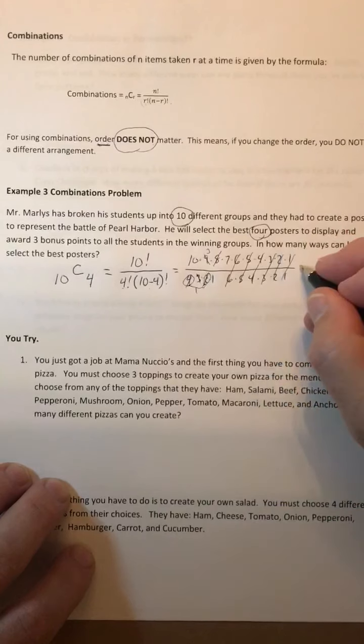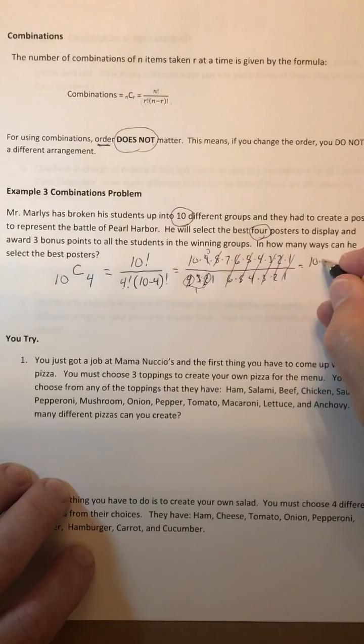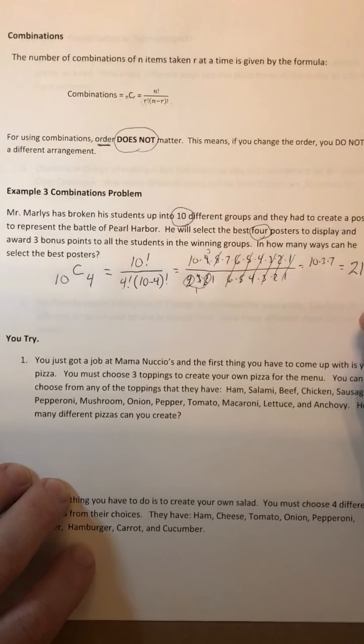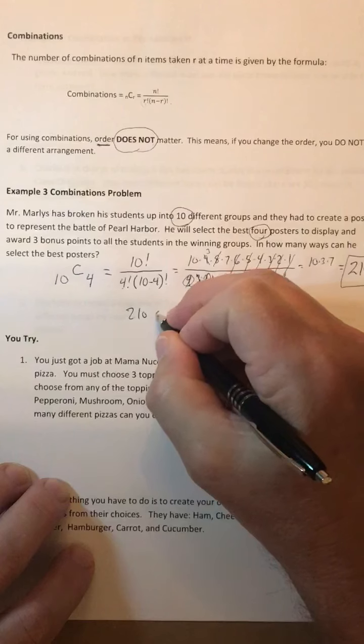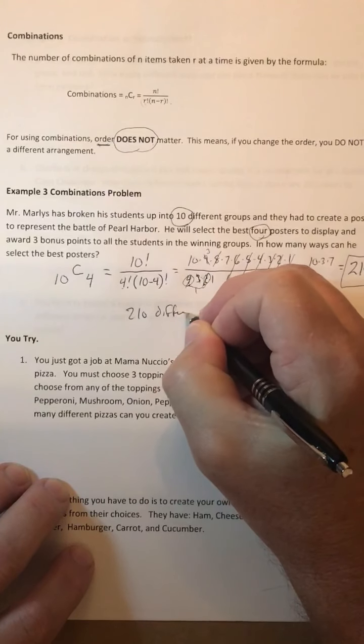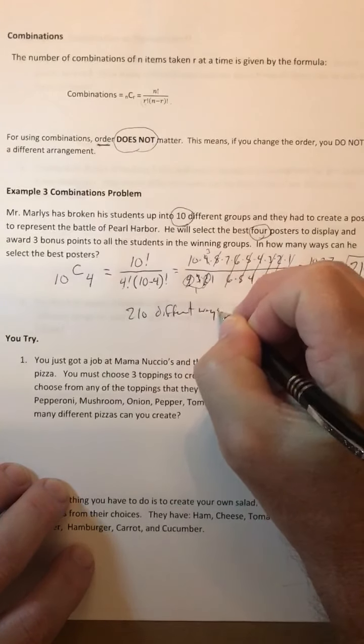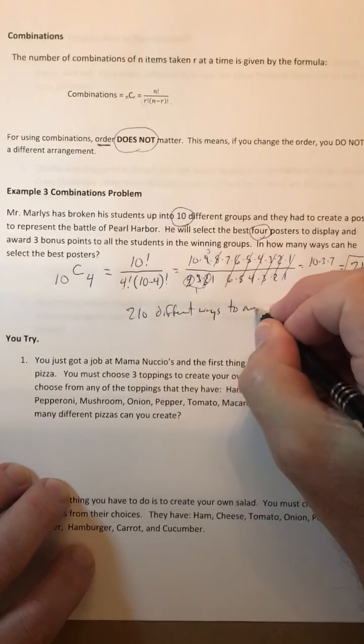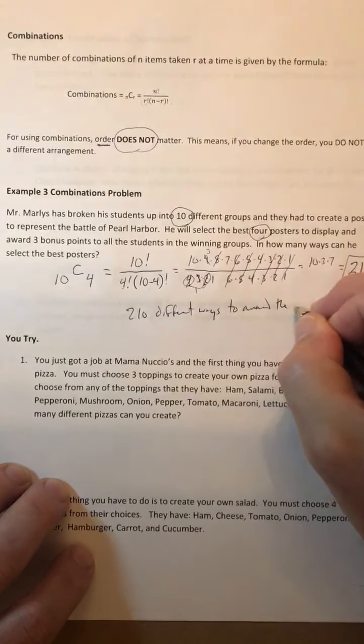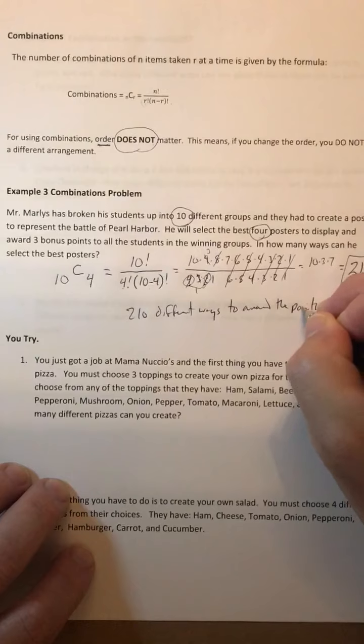So now in the top, all we have left is 10 times 3 times 7, which gives us 210. All right, so there's 210 different ways to award the points.